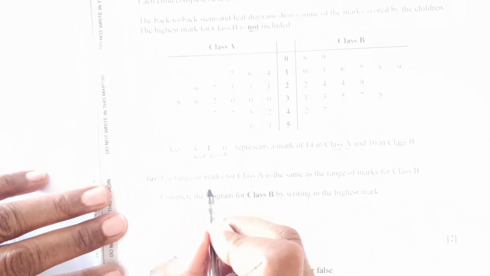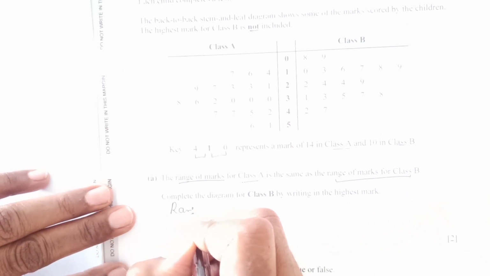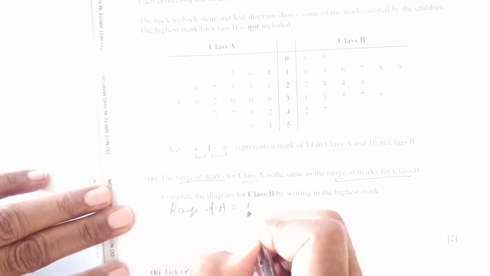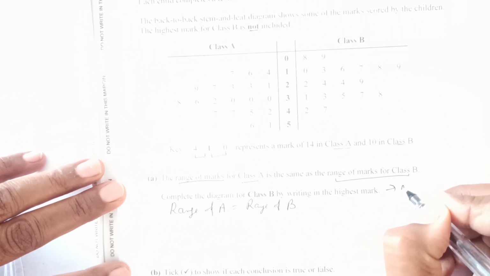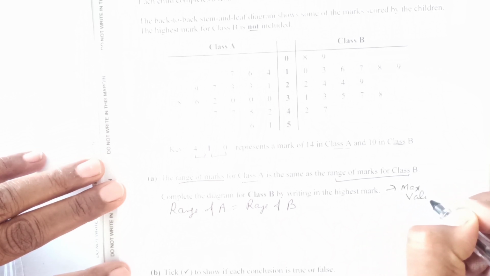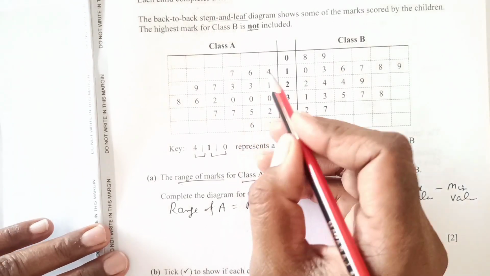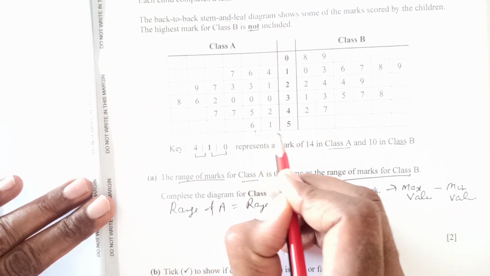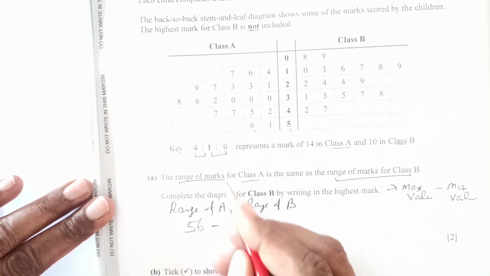Now the range of marks for class A is the same as the range of marks for class B. So range of class A is equal to range of class B. What is range? Range is maximum value minus minimum value. The maximum value for A is 56, minus the minimum value, which is 17.